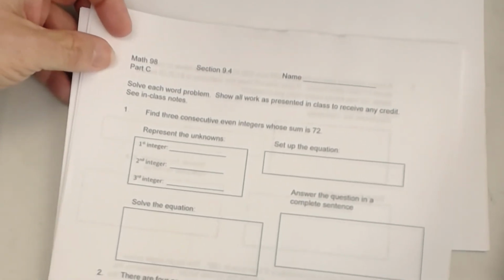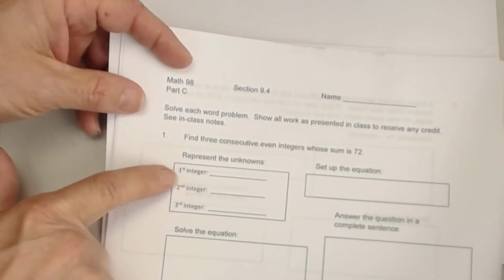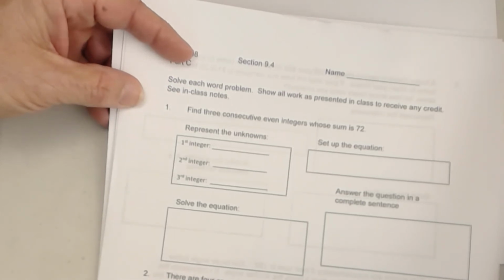But part C, 1 and 2 deal with integers. Notice this is 4 consecutive integers. Right here where it says number 1, I kind of wrote it out for you. So make sure you listen to this. Those people absent are not going to know what to do with number 2. Hopefully they'll look at this video. See how we wrote it, just like before in the notes a while ago: first integer, second integer, third integer. When you go here, it says represent the unknowns, and then I said use number 1 above to see what I want.